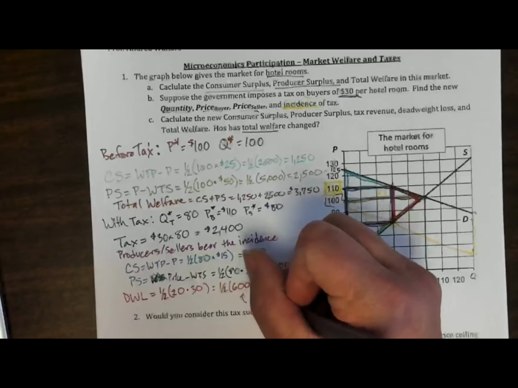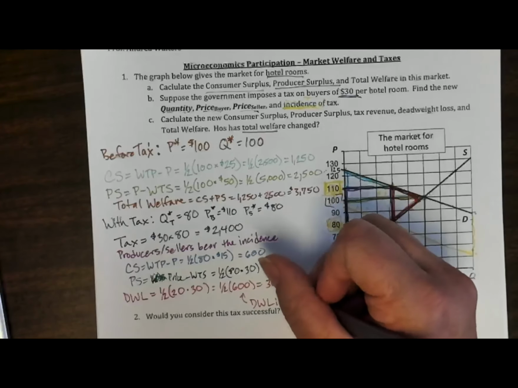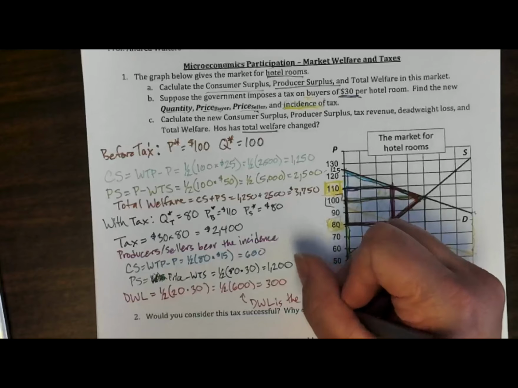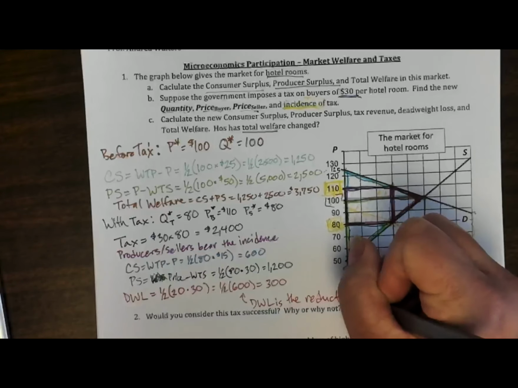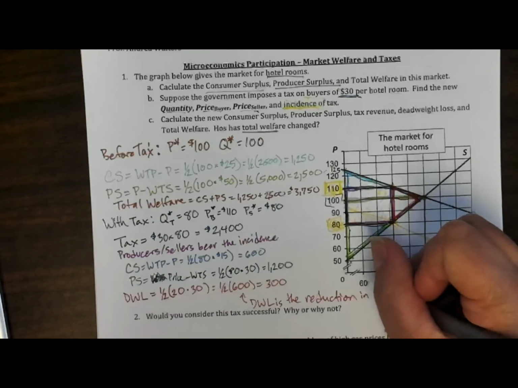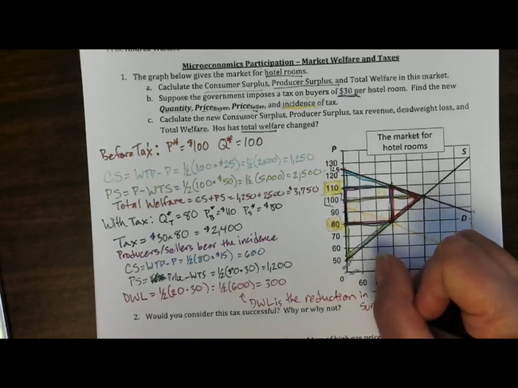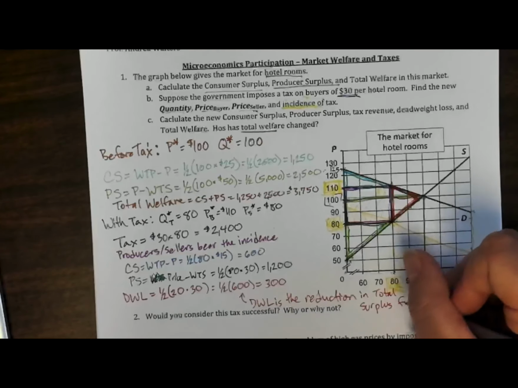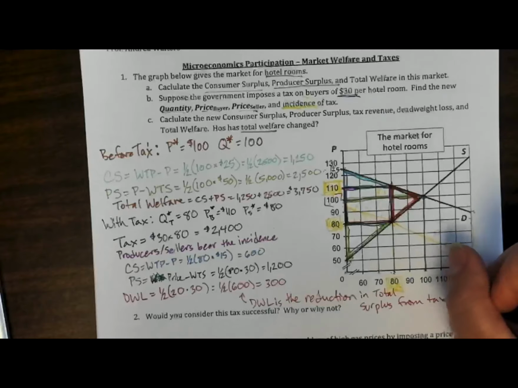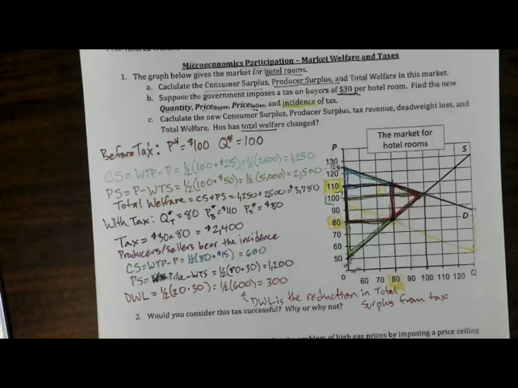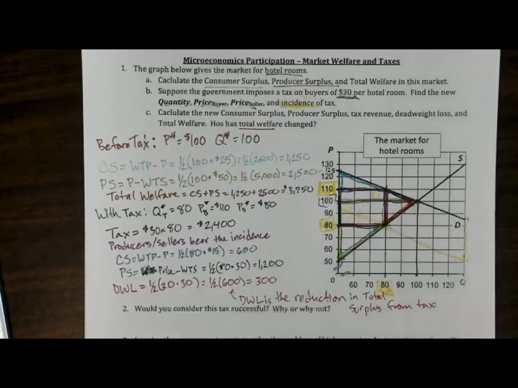Deadweight loss is the reduction in total surplus or total welfare from the tax. It's the effect the tax has on total welfare. Okay, does that make sense? Hopefully. If not, let me know what questions you have.